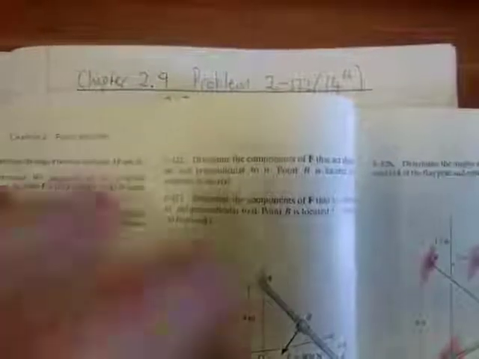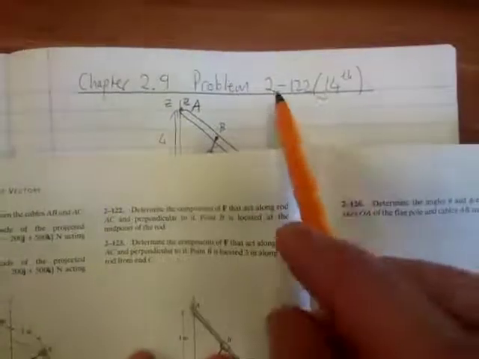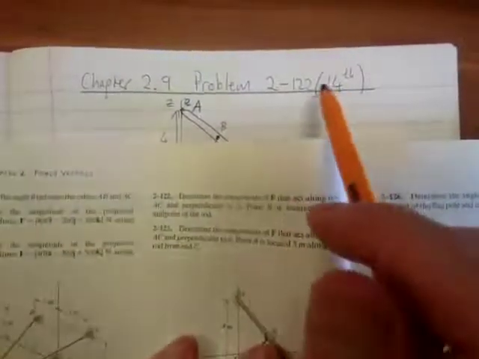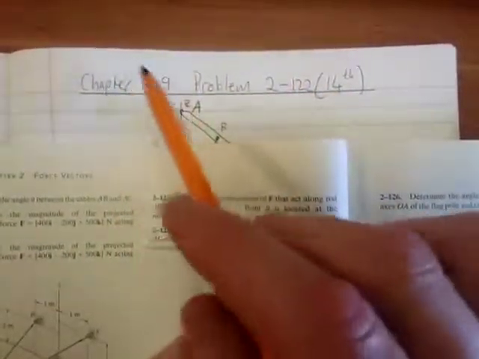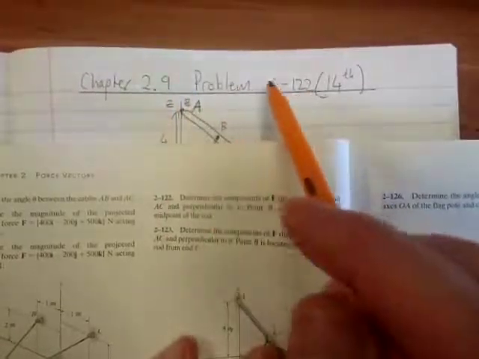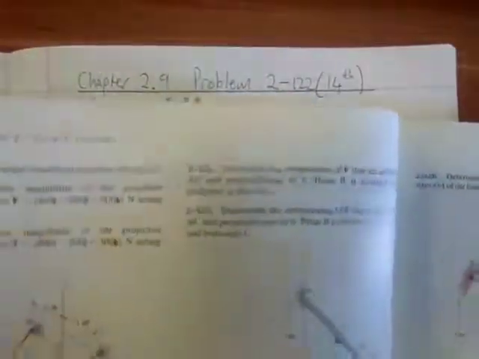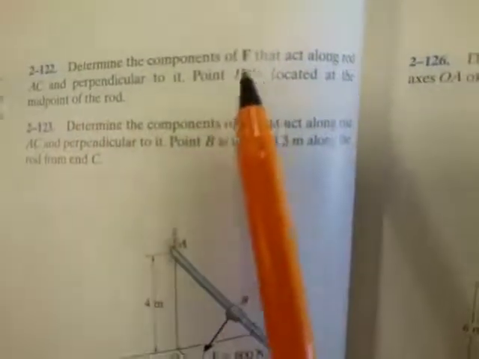Okay guys, welcome. We're going to do problem 122 in the 14th edition. This is still on chapter 2.9, the dot product. Problem 122. So this is it here. It says determine the components of F.